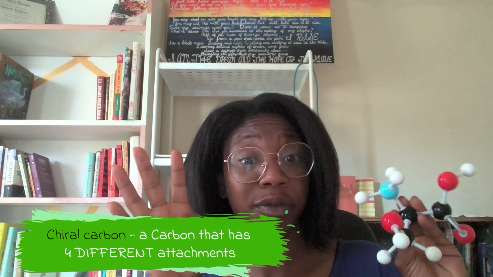Serine is one of the 20 amino acids that's used to make a protein within the human body. Now, just like every other amino acid, there's a center carbon, the chiral carbon, the alpha carbon, the stereocenter carbon. The carbon has 4 different attachments.